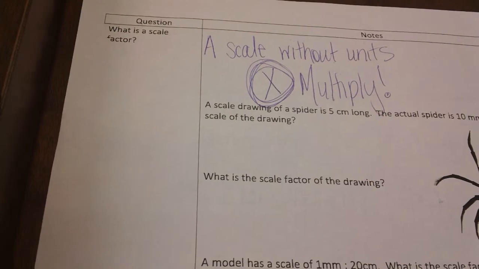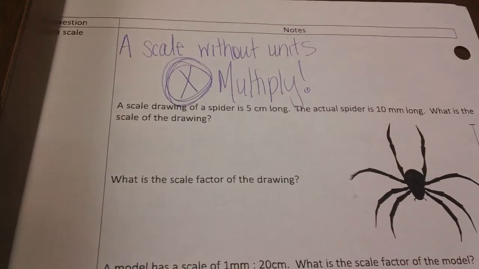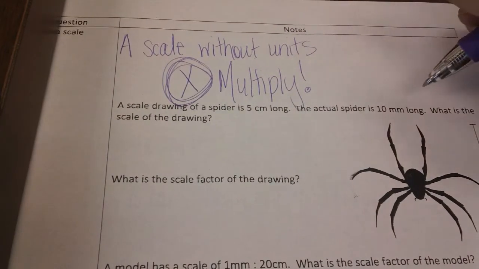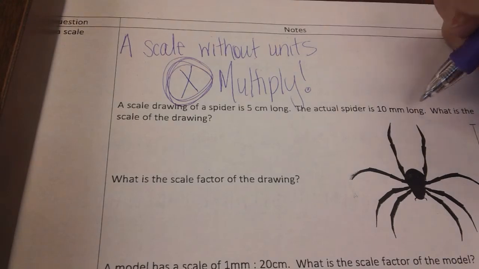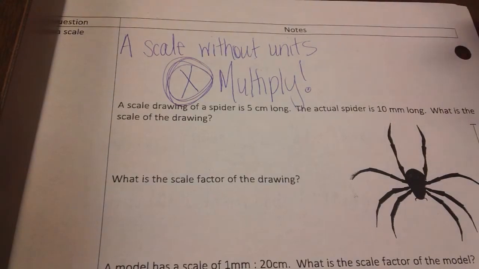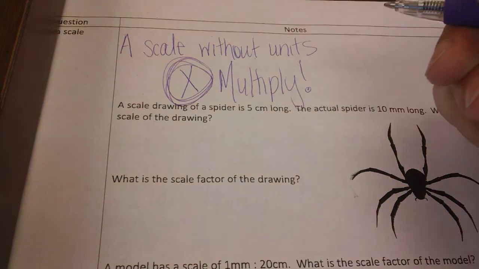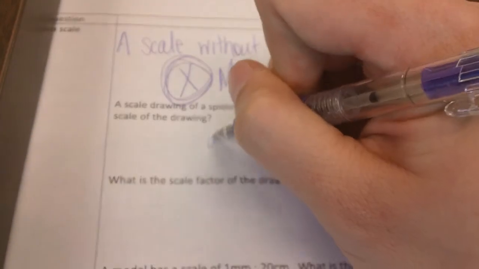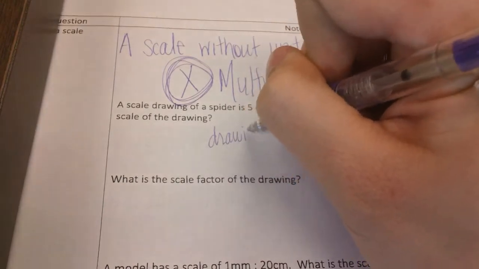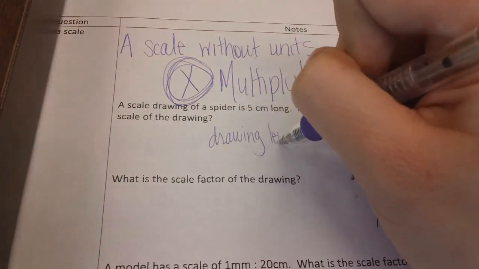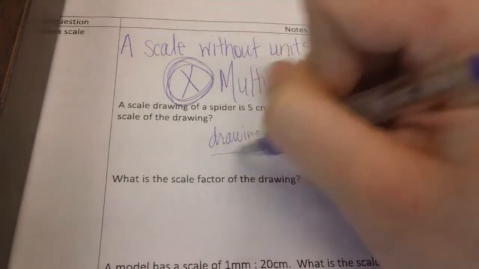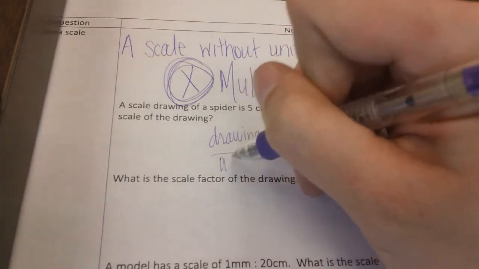So a scale drawing of a spider is 5 centimeters long. The actual spider is 10 millimeters long. What is the scale of the drawing? Well, here we're going to do the drawing's length and the actual length.